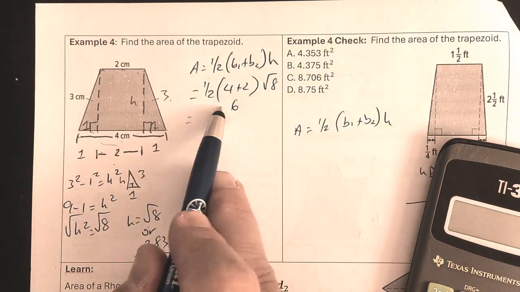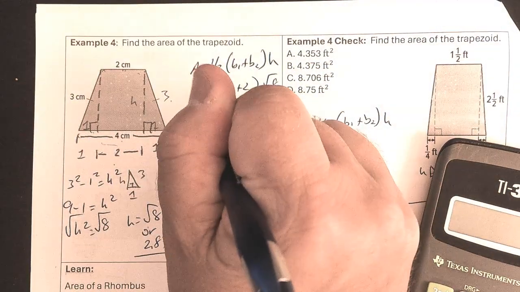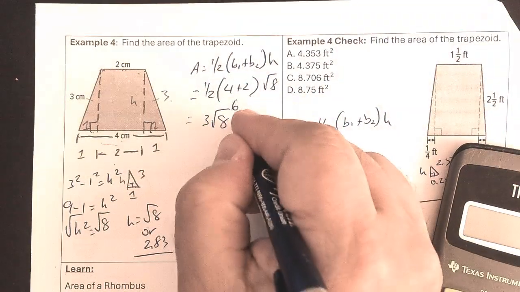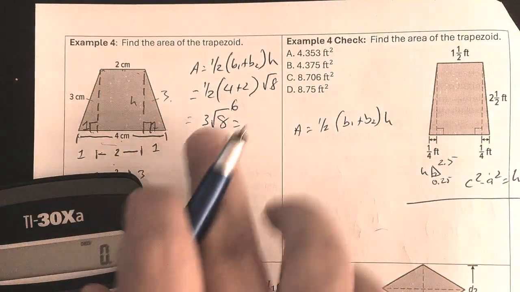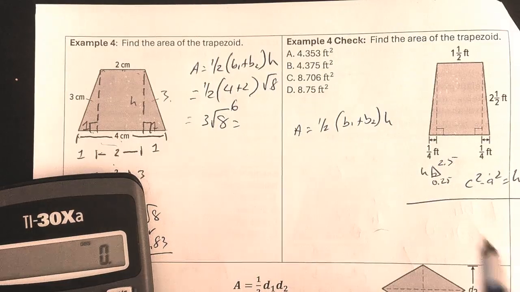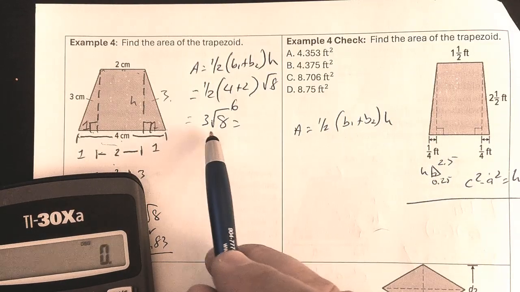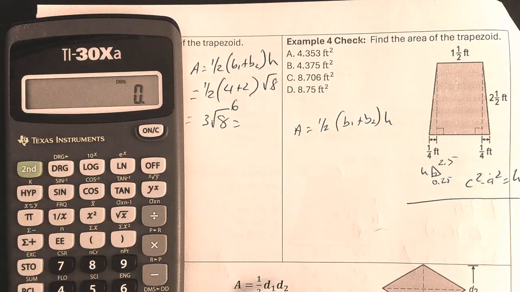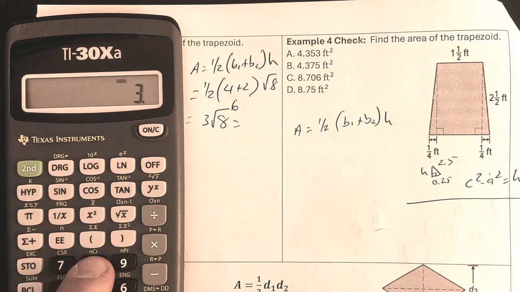1/2 of 6 is 3 times the square root of 8. But we want, so we could say if we needed it in radical terms, we could give them that, but now we're going to use the calculator. So it's 3 times the square root of 8. You got to do the number first.